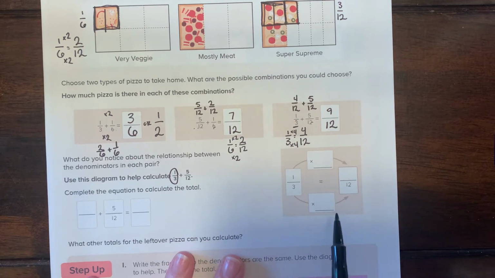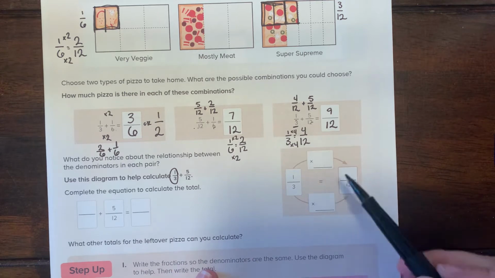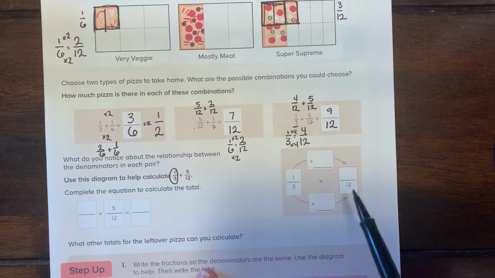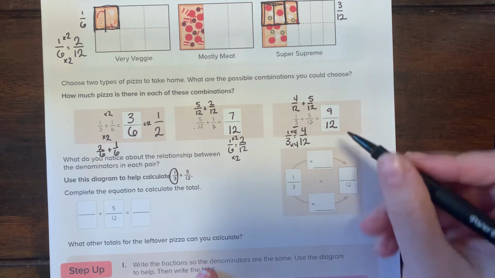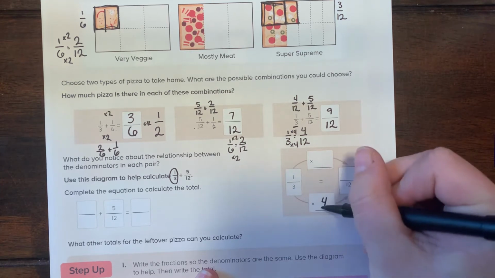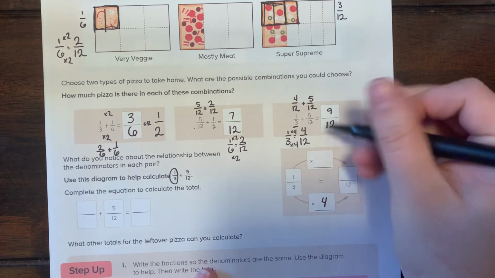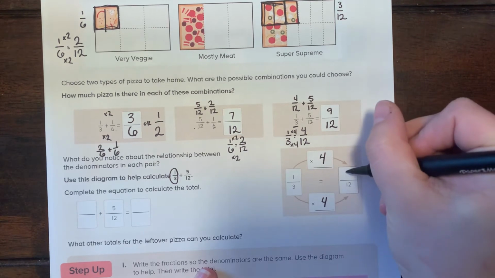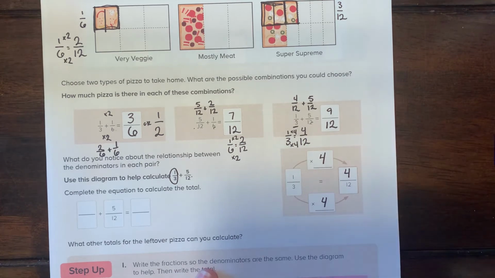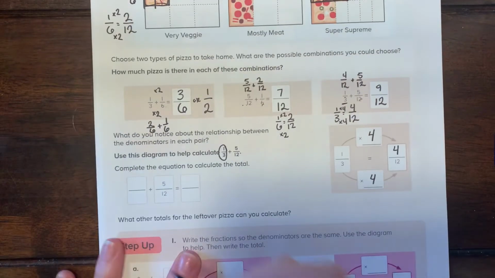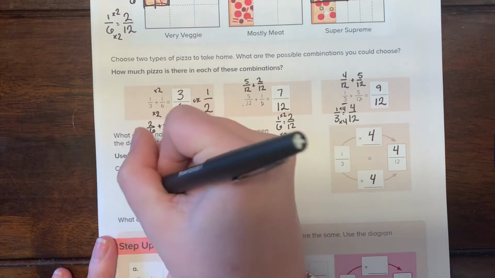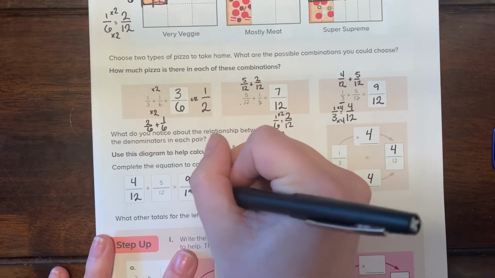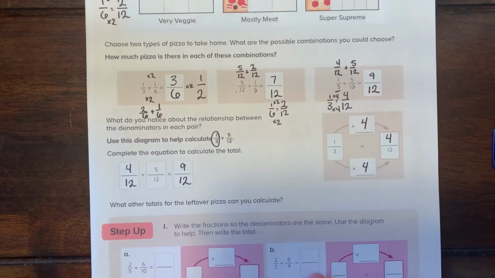So for a little refresher, we're going to take 1/3. We need to get it to 12 so that we can add it to 5/12. So what do we need? We need a 4 here. So 3 times 4 equals 12. And oh, we need to do it to the numerator as well. So 1 times 4 is 4. So 4 twelfths. So over here, I'll have 4 twelfths plus 5 twelfths equals 9 twelfths total. All right, and that's our answer.